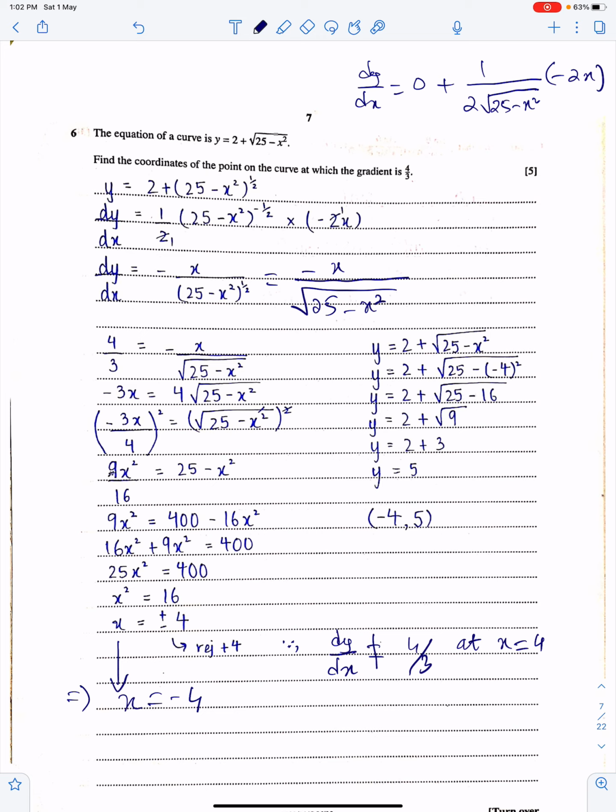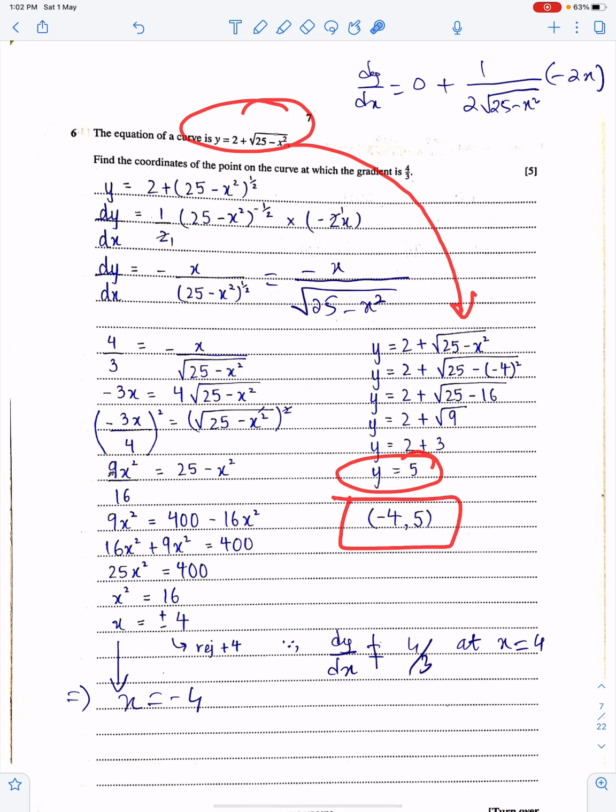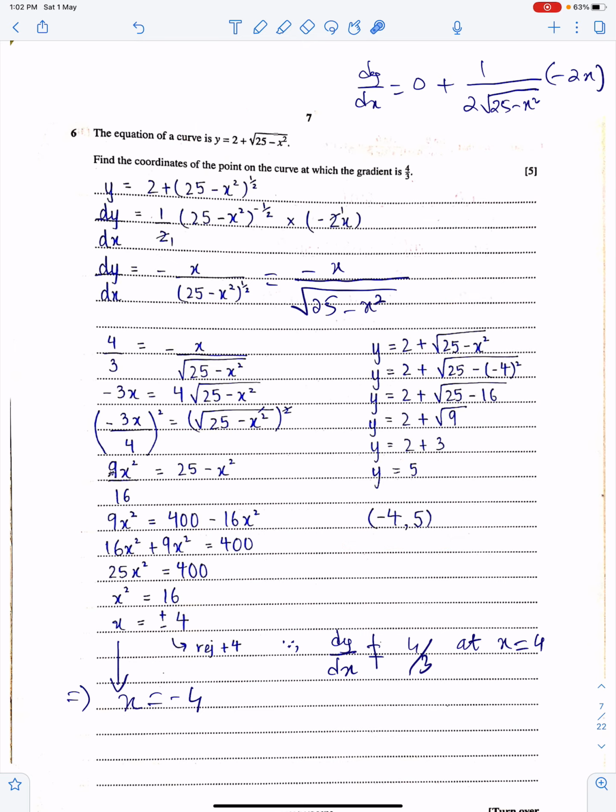Now by substituting this minus 4 into this equation, we can get the value of y, which is 5. So these are the required coordinates of the point. This is important. You need to ignore the positive value, because with this value of x, you are not getting positive 4 upon 3. You are getting minus 4 upon 3, and the gradient is positive 4 upon 3. So this is the required value of x, and this is the required value of y.